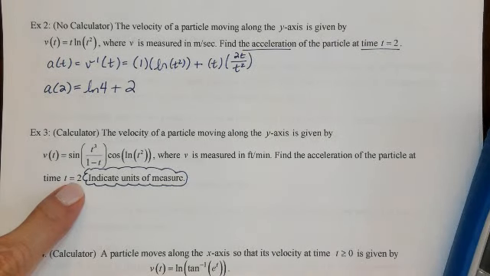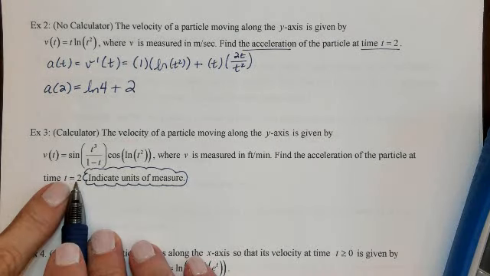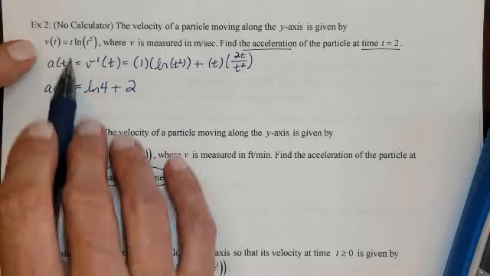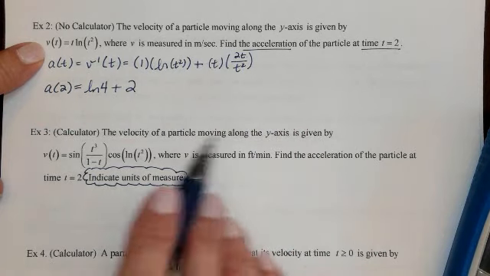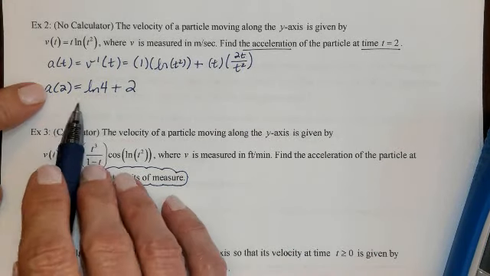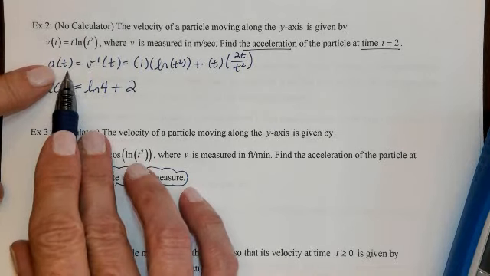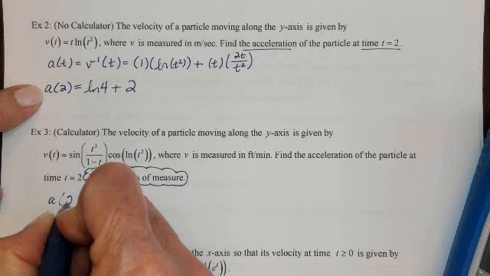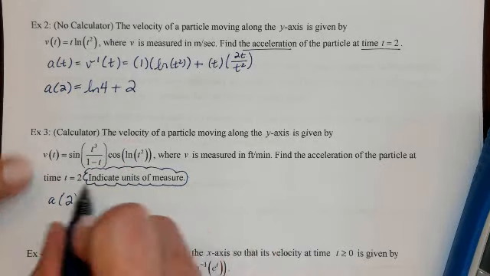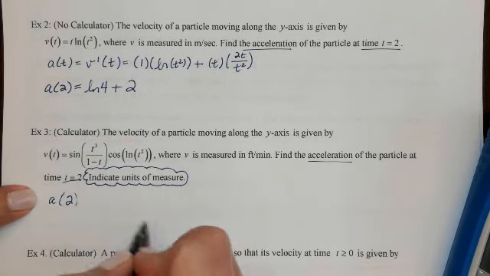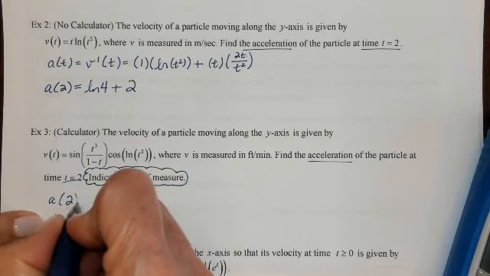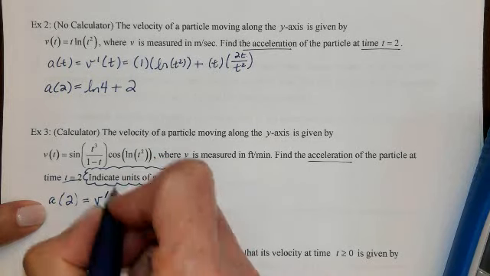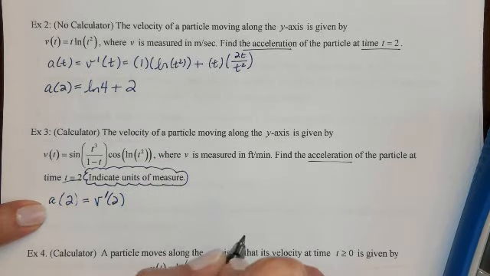But we don't have to find it at time t. All we need to do is find the derivative at time 2. So if you have a calculator and you're asked a question like this, then we can find the derivative at time 2 without having first found the derivative at time t. All right. So here I'm going to go straight to a of 2. We're looking for the acceleration at time 2, right? So we're wanting a of 2. I still need to say what I'm doing. So it's the derivative of velocity at time 2. Okay?